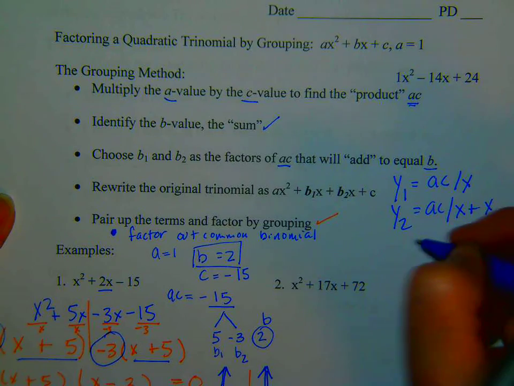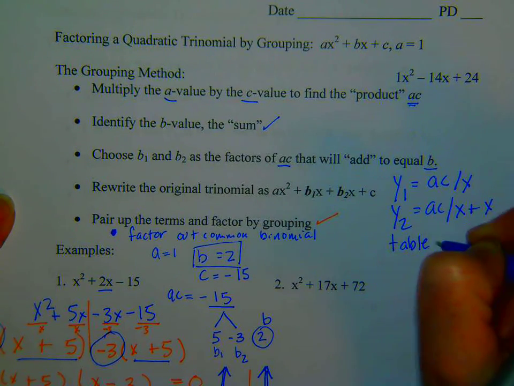And then if you want to do it on your calculator, you look at the table, look to the y.